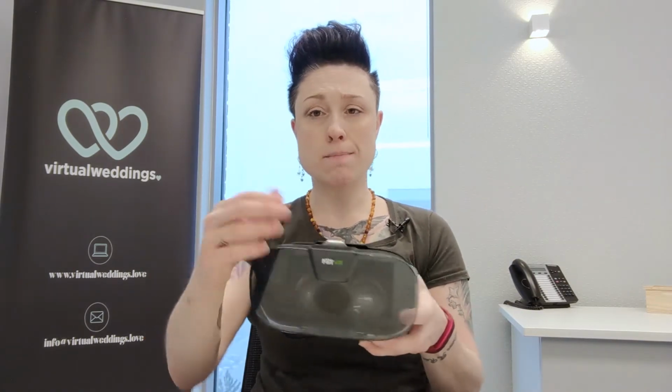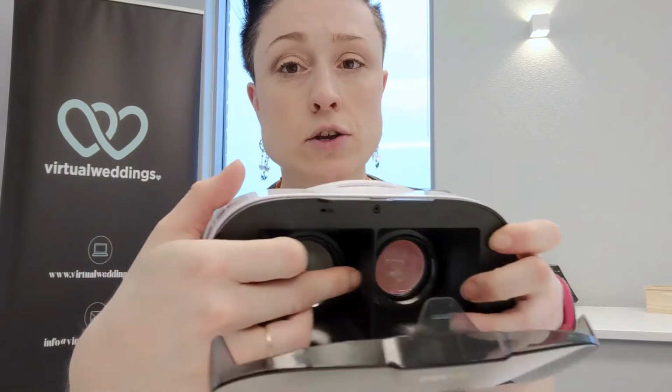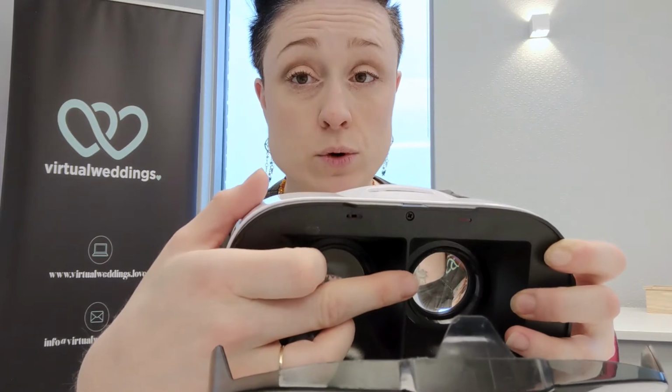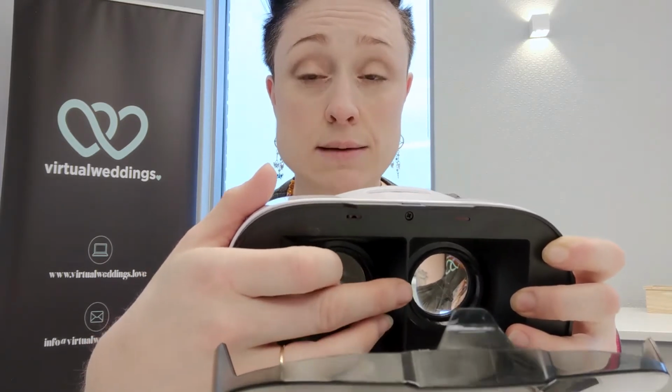Okay, so if you open the back, this is where we're going to place our mobile device. And you can see right here, there's a divider between the two lenses. Now that's really important because we're going to line this up with our footage to feed the images to each eye clearly. Now to interact with this, you're going to need a mobile device.